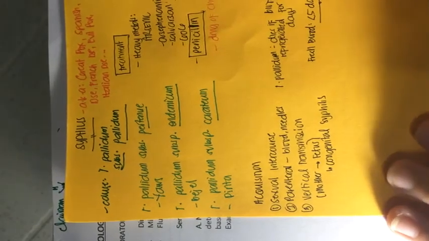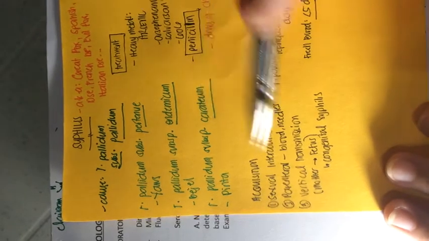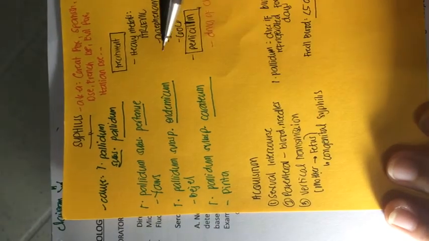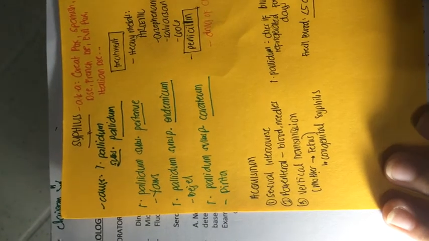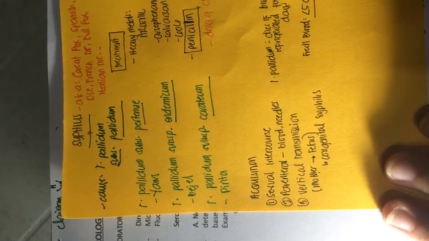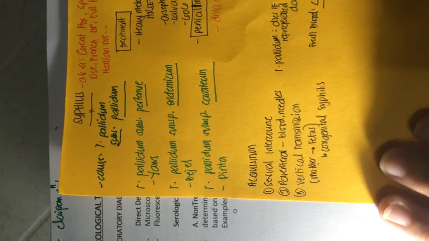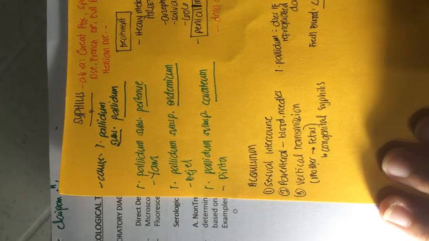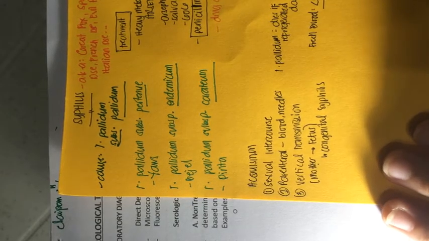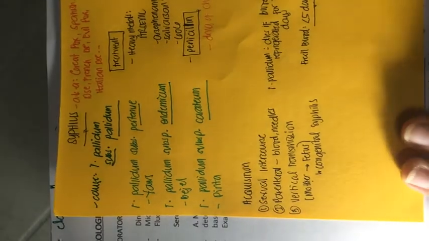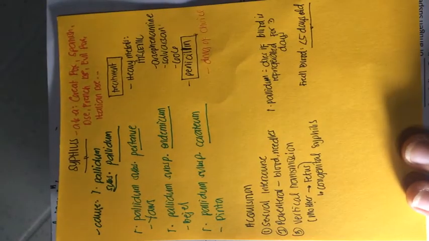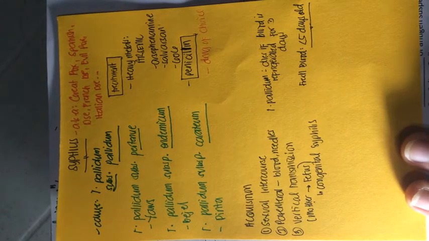So congenital syphilis happens when the mother is infected, and because T. pallidum is a minute organism, it might traverse the placenta and enter the circulation of the baby. Or when the baby passes through the vaginal canal of the mother during delivery, it might introduce the syphilis into the circulation of the fetus.